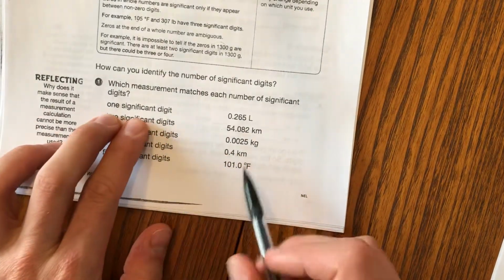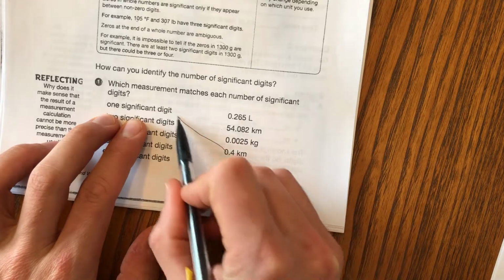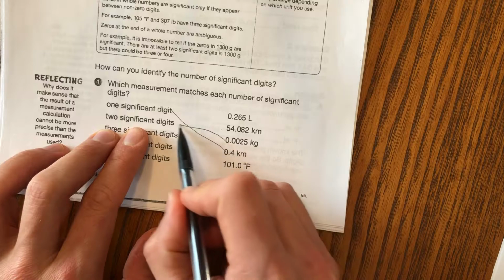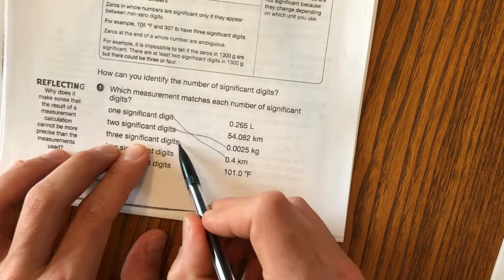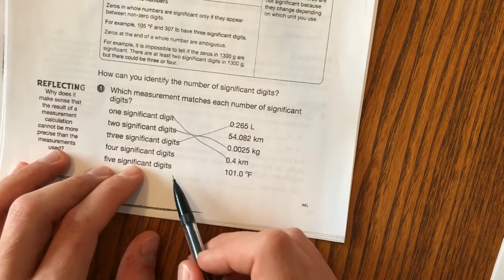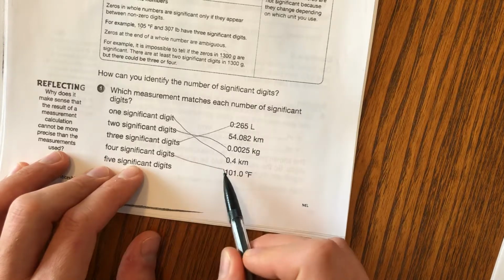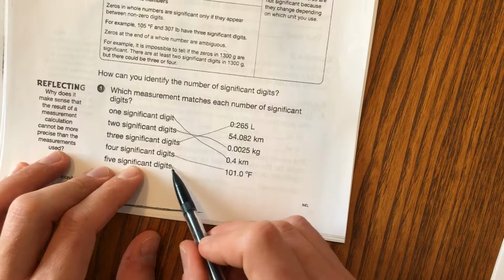So how can you identify which measurements match each of these? Okay, so one significant digit is this one. Let me see if I can do this without the answer key. 2 would be this one. 3 would be that one. 4 would be that one. And 5 would be that one.